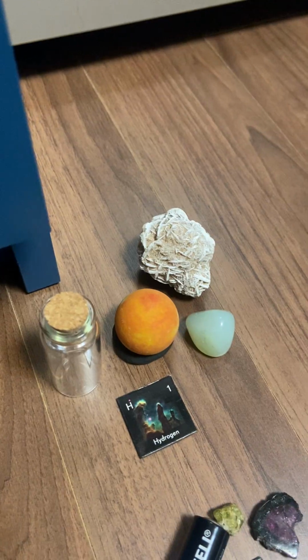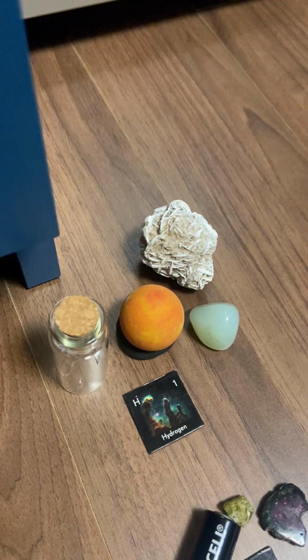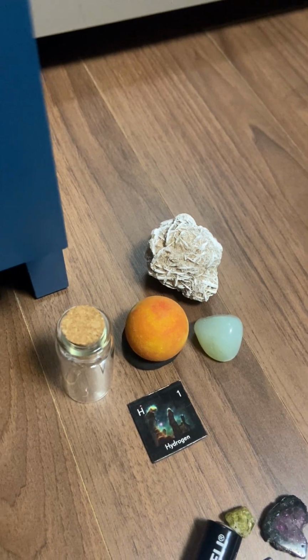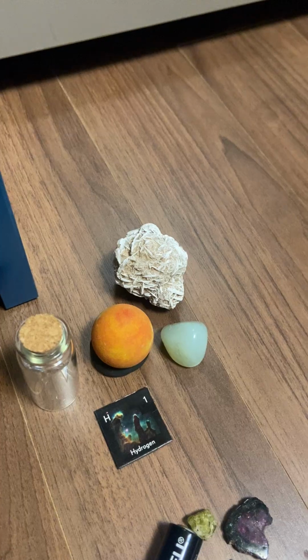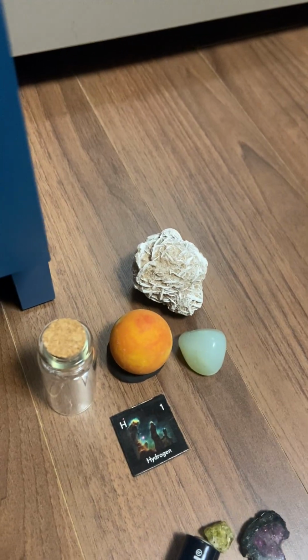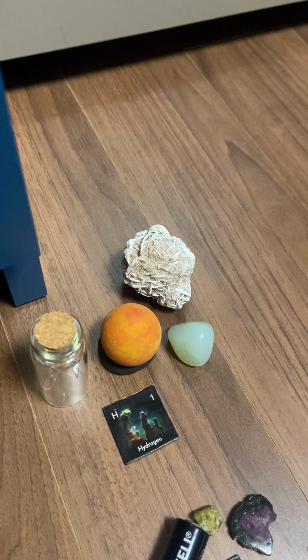You can either collect elements in pure form. I do have pure elements in some cases. You can also collect them in the form of everyday items. I choose to do both. And I also collect elements in the form of minerals, since in many cases elements are often included in certain minerals.